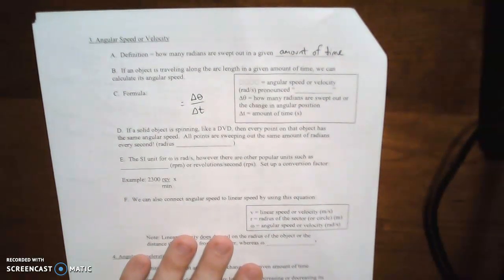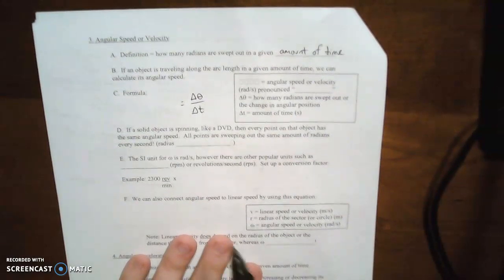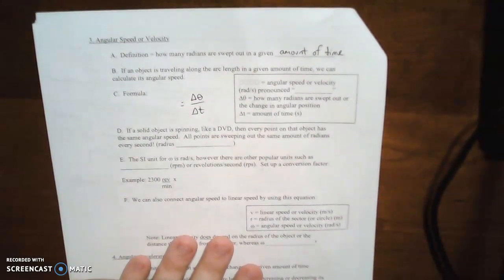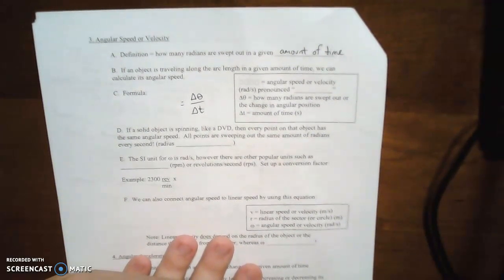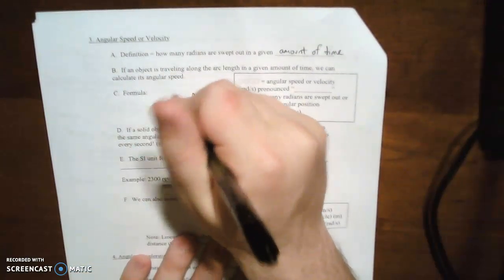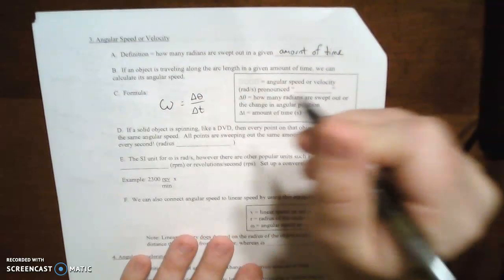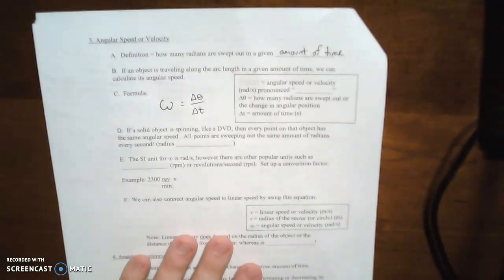We can't use v for this because, once again, the thing's not going straight. We have to come up with a different letter. So we are going to use something called an omega. Omega is a Greek letter. It looks like a curvy W. I've heard people call it butt cheeks before too.